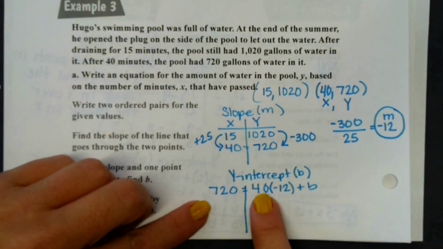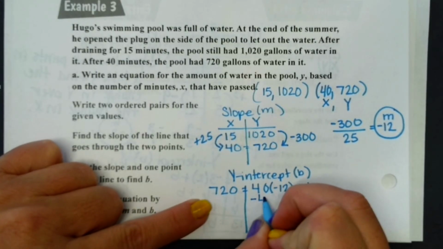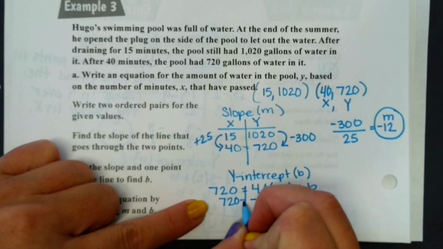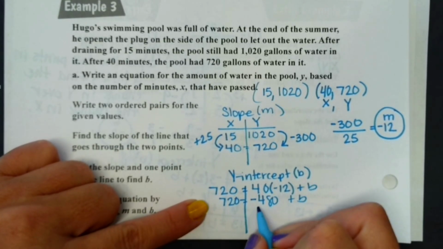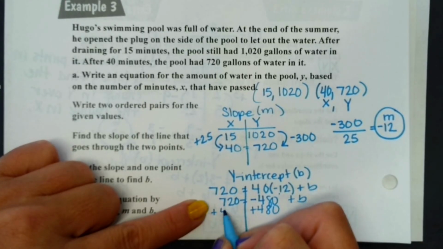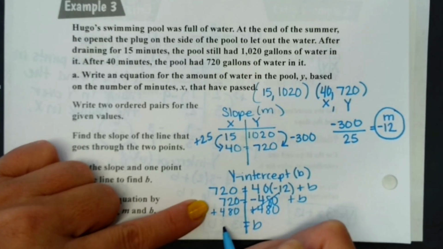All right. 40 times negative 12 gives you what? Negative 480 plus b. What am I going to do to get rid of the negative 480? Whatever I do to one side, I do to the other. And opposites cancel. So b equals?